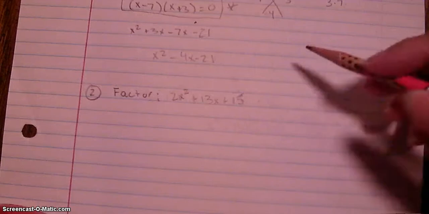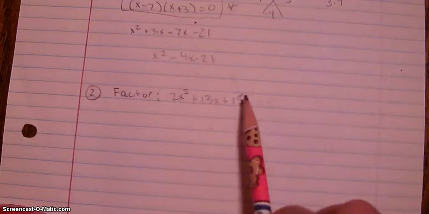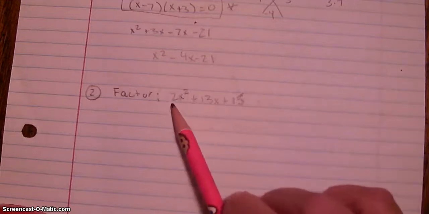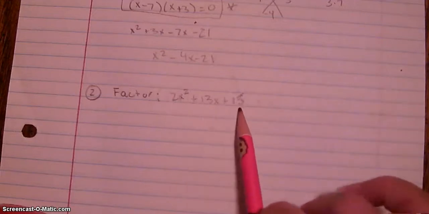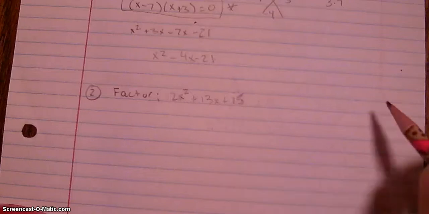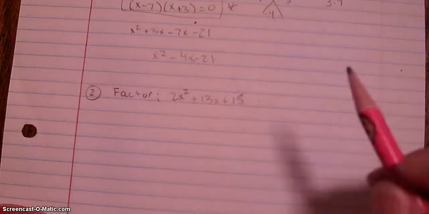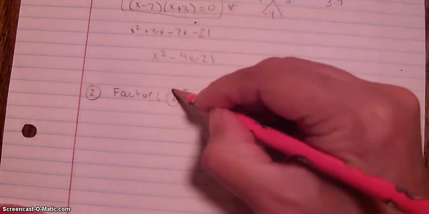So again, the first question you ask is, do you have a GCF? And the easiest thing to do is look at your a value and see if your a value goes into the other b and c values. So I can tell you 2 does not factor into 13 or 15, so we do not have a GCF. So this is one of those cases where my a is not equal to 1. So this is where we do the little slide thing.